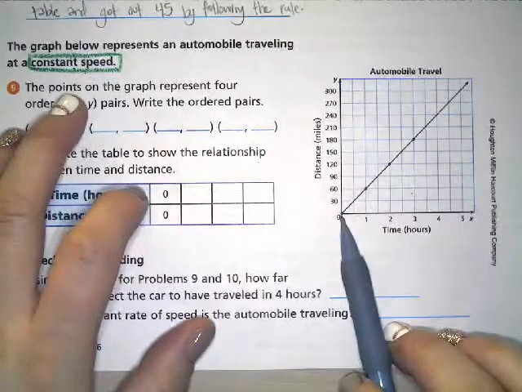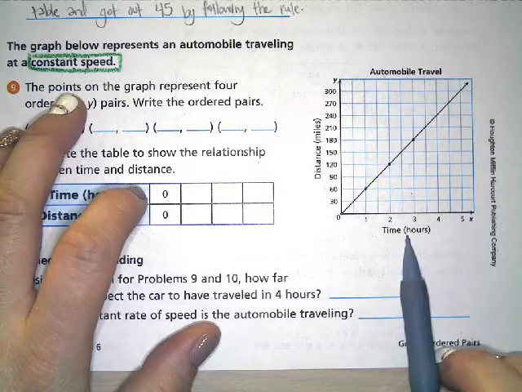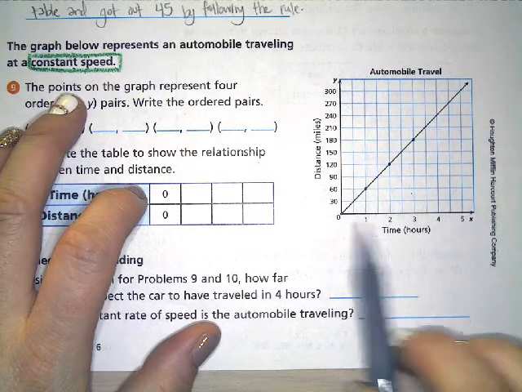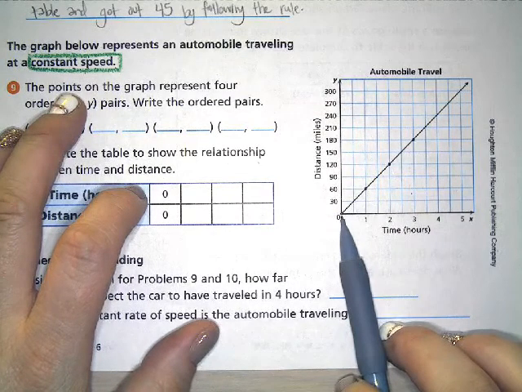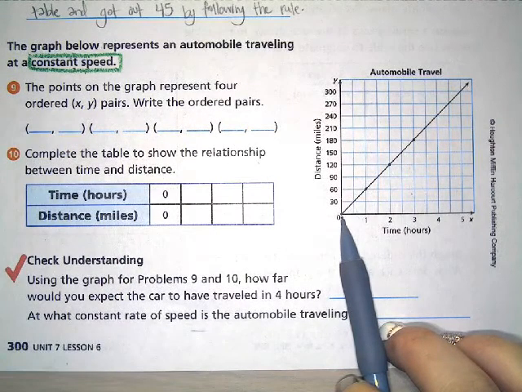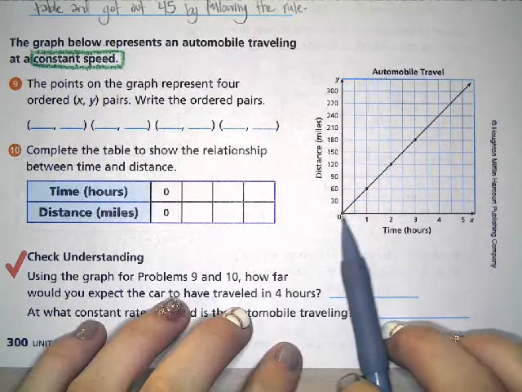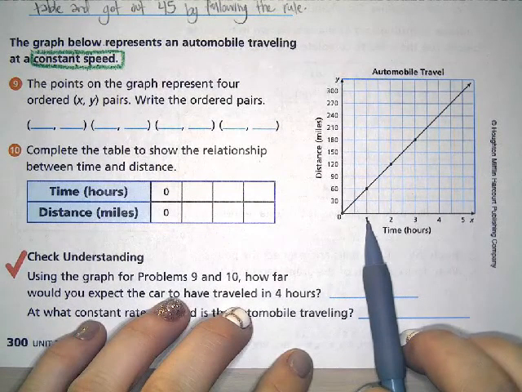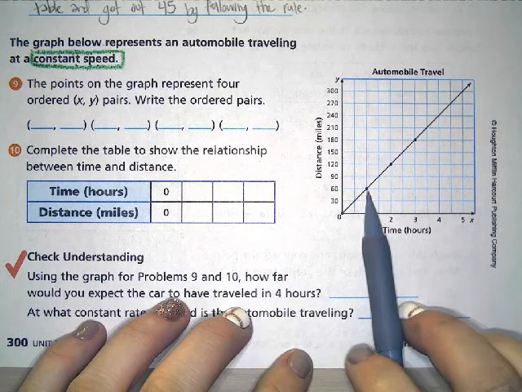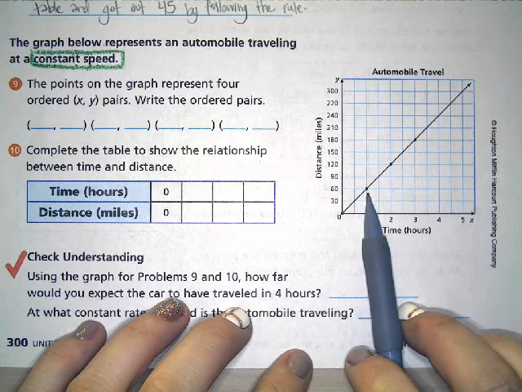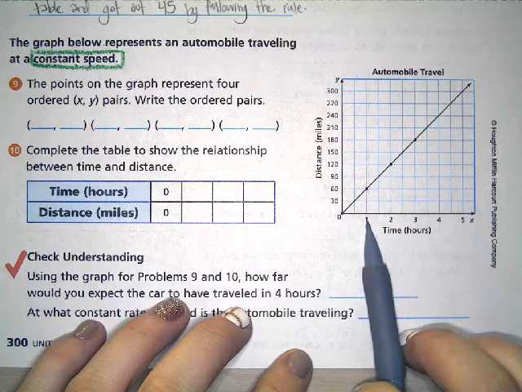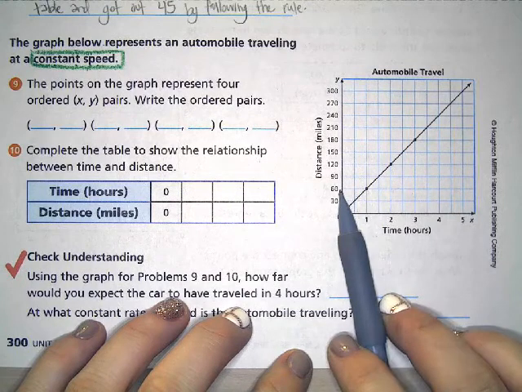So look how easy this is. Obviously, if you don't spend any time in the automobile, you're not going to go any distance. 0, 0. Congratulations. What if I go for an hour in the automobile? How far did I go? 60. So it must be 60 miles per hour, huh? Interesting. Because at 1 hour, I went 60 miles.